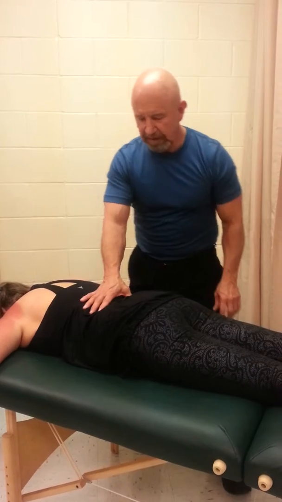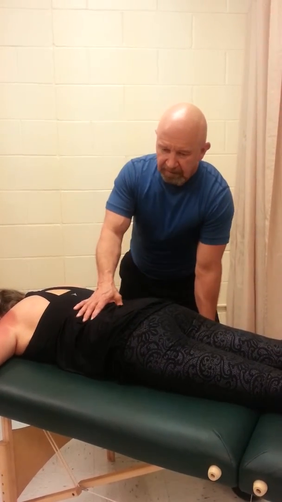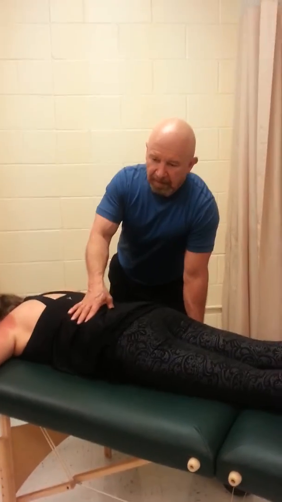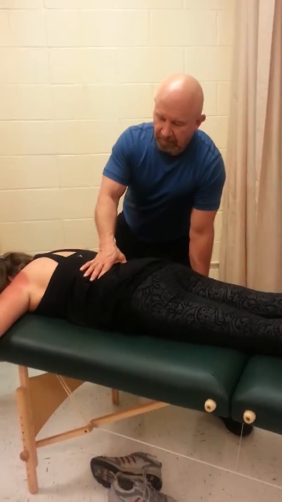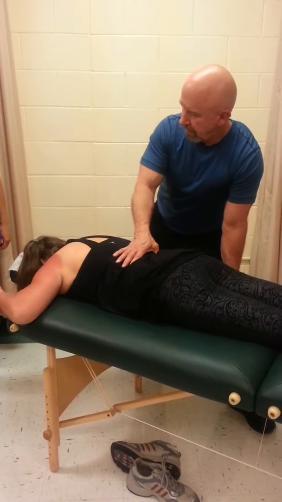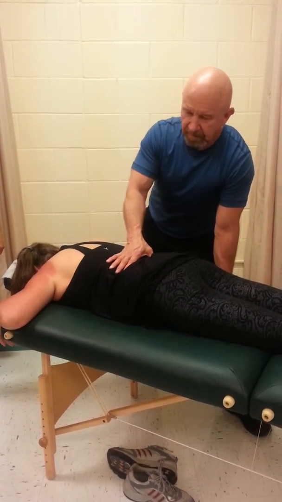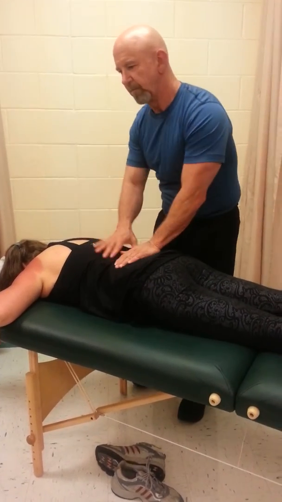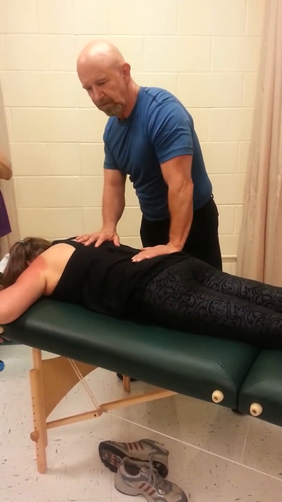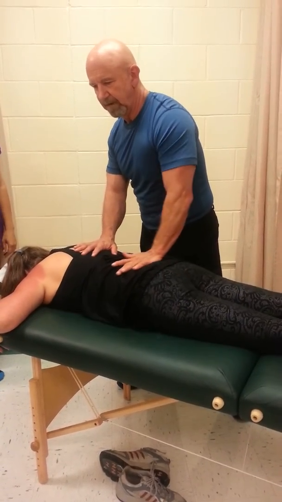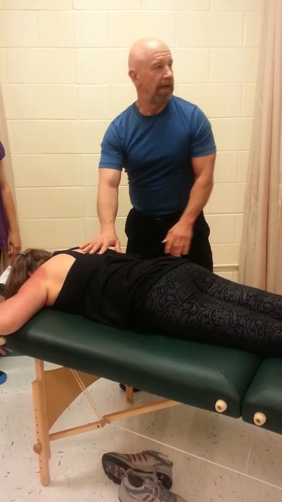Then I'm going to go right down here into the sacral sulcus, where the ilium comes to the sacrum. It's going to be probably a little tender. You feel that? Not too bad? Good. If it's not too bad, then I can work a little bit better. I'm going to do some more springing and working around that whole fascia, moving that fascia around.